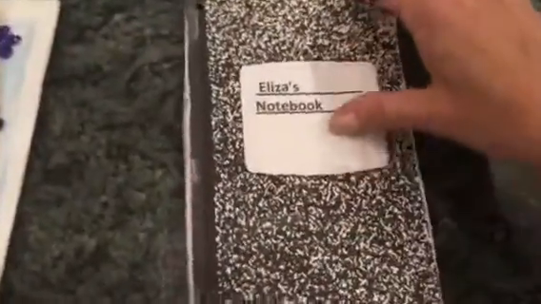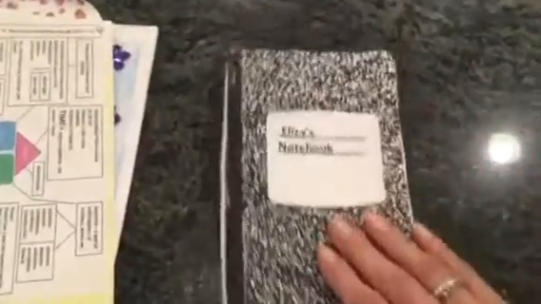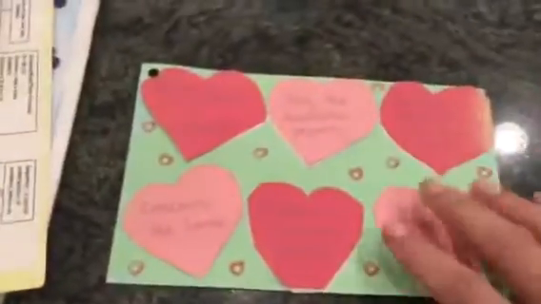Here is Eliza's notebook. Eliza set up a nice looking notebook that looks just like a regular notebook. This was when the kids actually took a lot of notes just in their notebooks rather than the papers that I give you now. And so you can see she's explained each topic, she asks some questions, and then she has the answers in there.